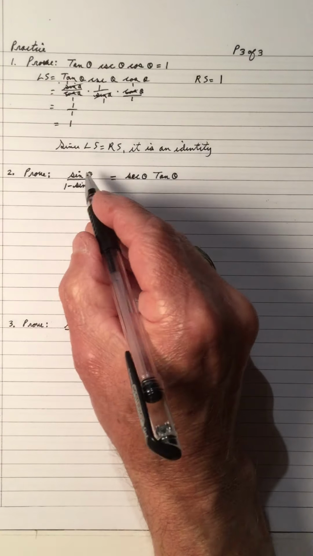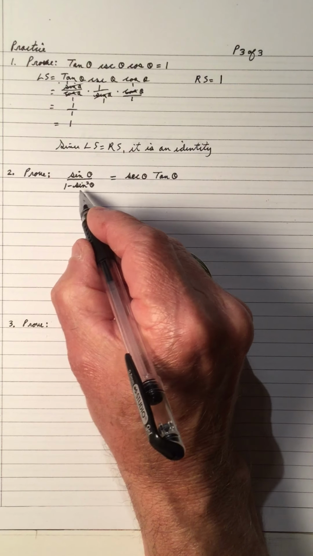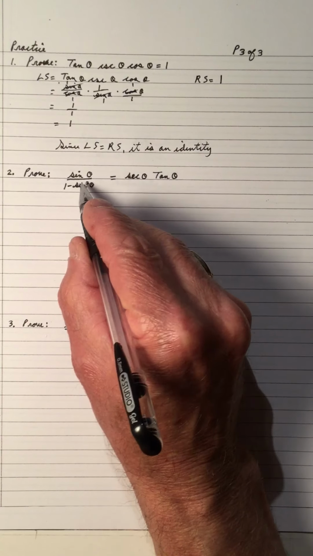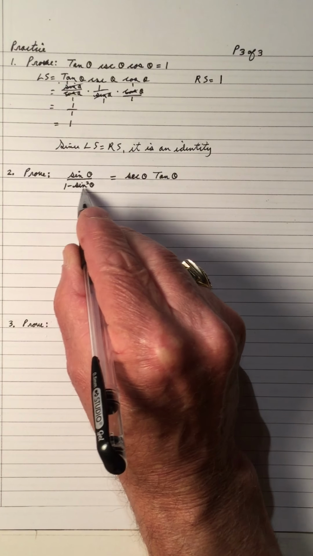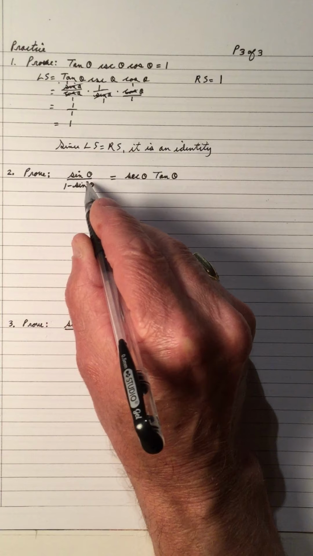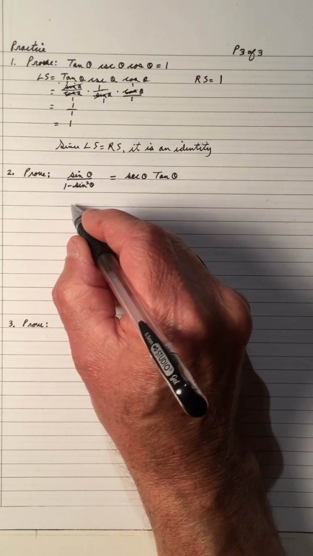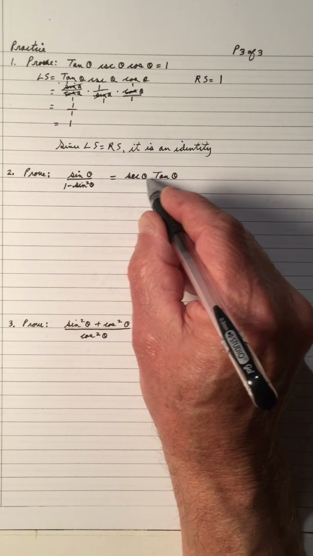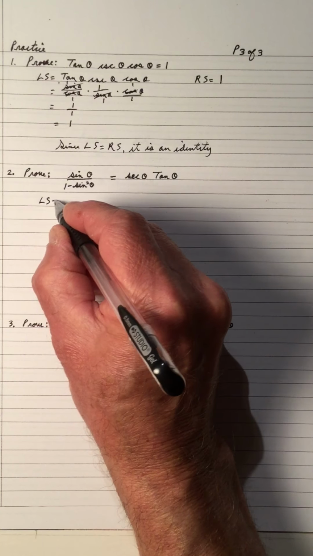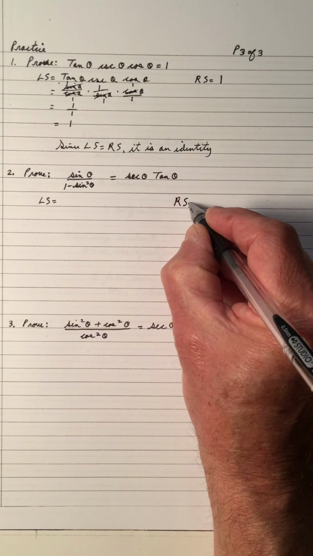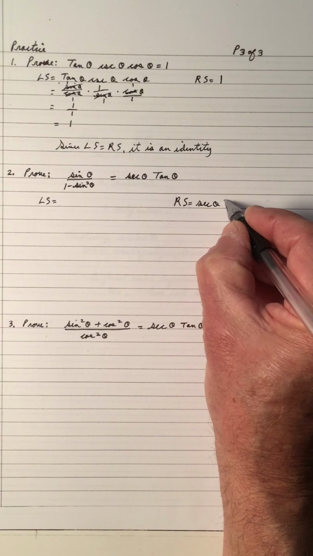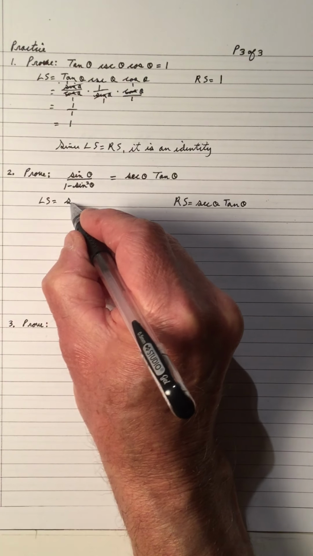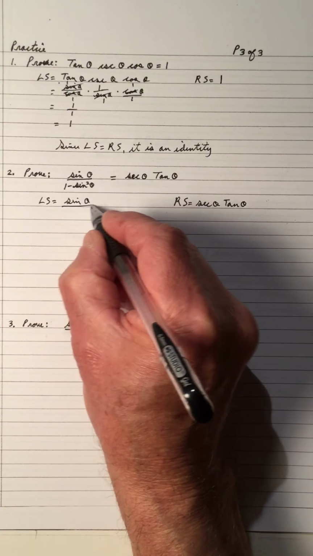Okay, number 2. Prove that sine theta over 1 minus sine squared theta is equal to secant times tan. And again, I recognize that this is a cos squared here. So this is pretty well simplified. So if I put sine over cos squared, then I still have to pick up this. So it looks like I'm going to work the right side this time and come up with the left side.